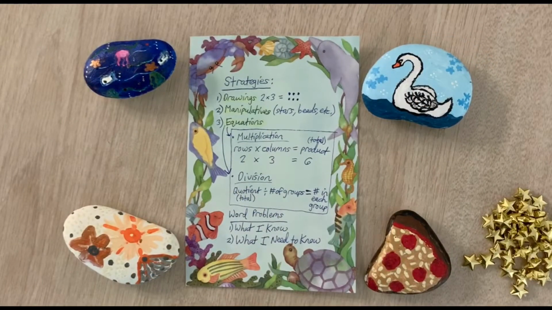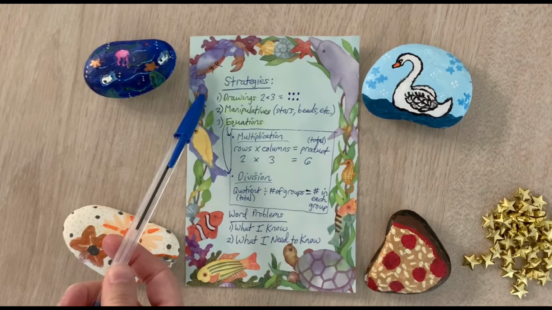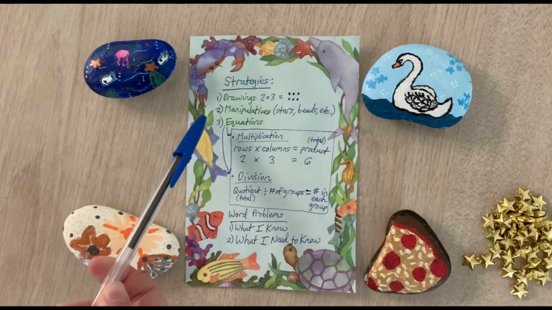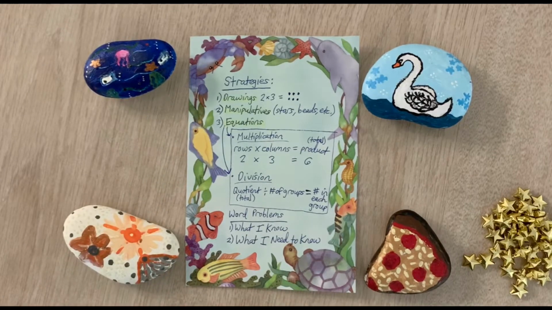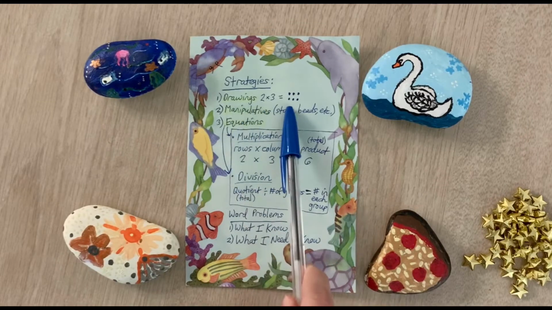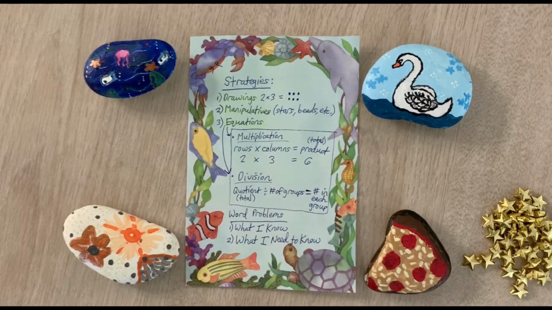So now let's review the strategies that we can use when we're solving for word problems involving division. So there's 3 main strategies, and those are going to be drawings, manipulatives, and equations. So let's go over the first one. So drawings means that we're using dots or something else that uses paper and pencil or pen.